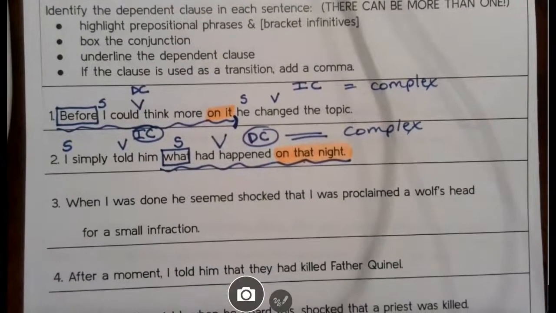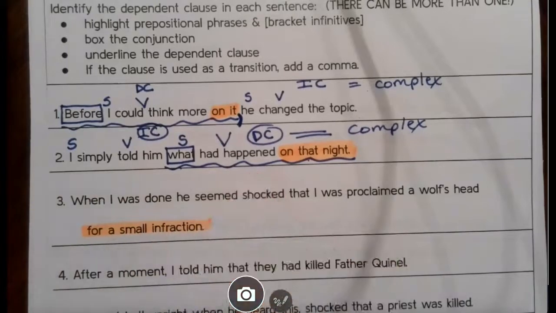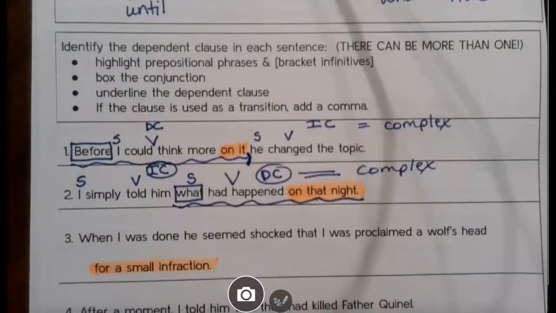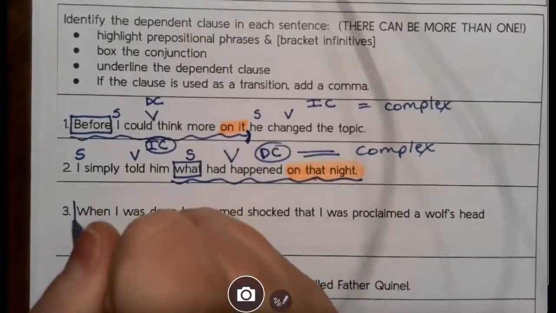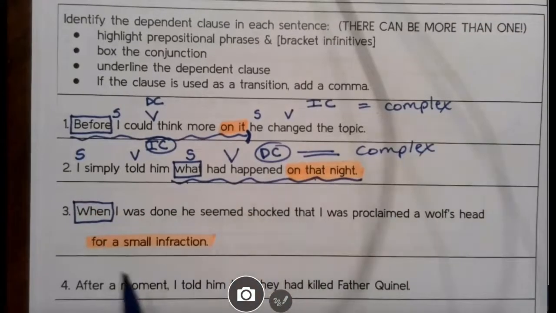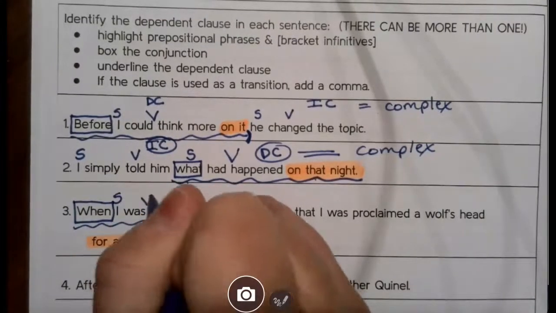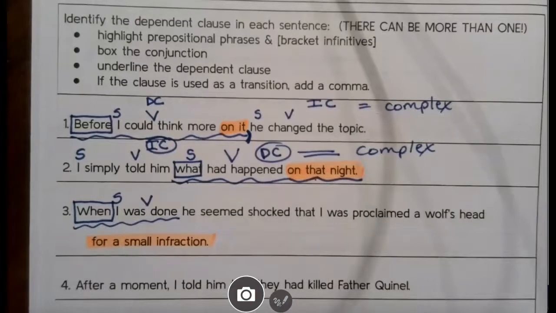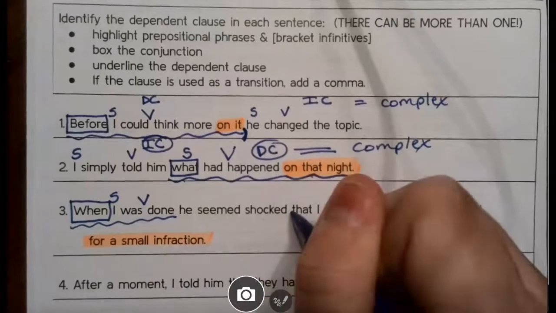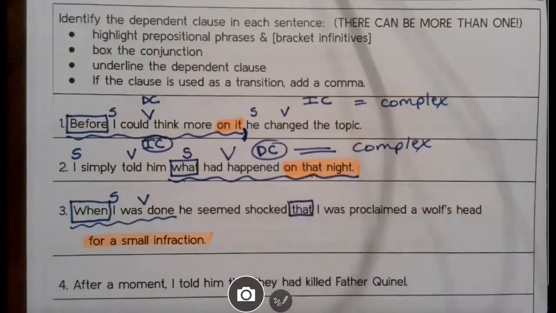All right, the next one I'm going to tell you has 2 subordinating conjunctions and 1 phrase. So here's my phrase, for a small infraction. And both of these were those common ones that I told you I had memorized. So one of them is when. When what? When I was done. It's got a subject and a verb. Looking for another one. Let's see, he is not a conjunction. Shocked. That is my subordinating conjunction.